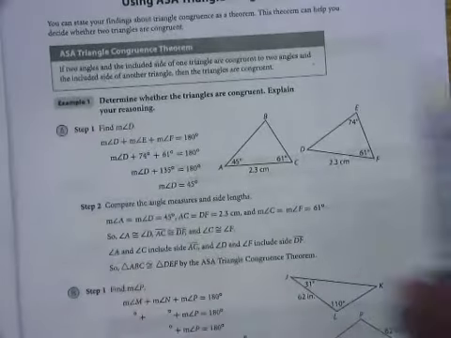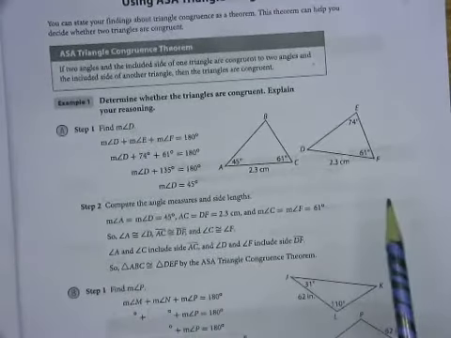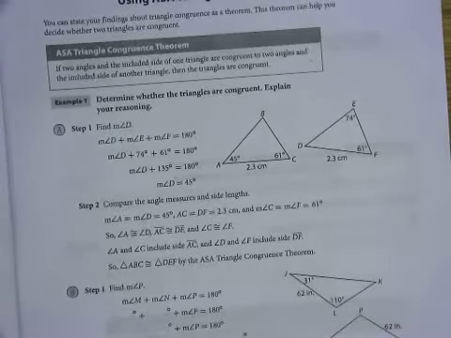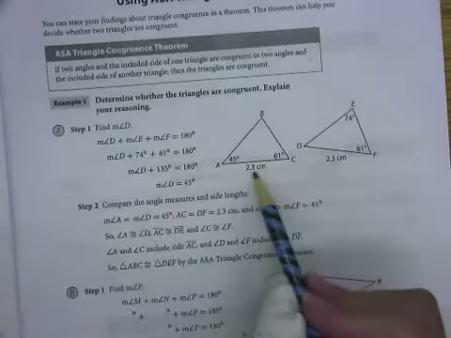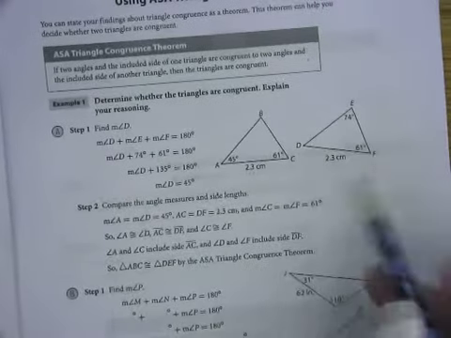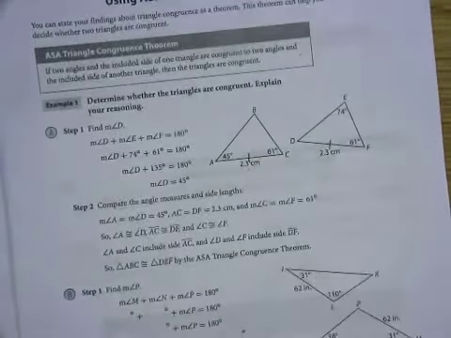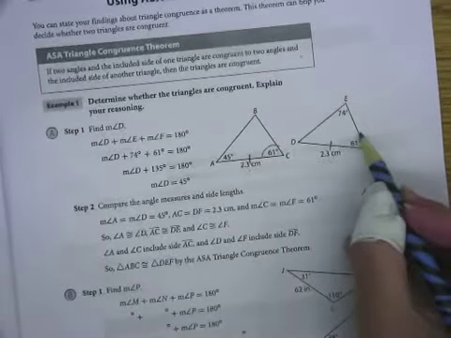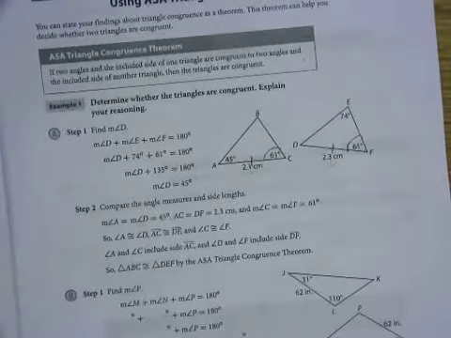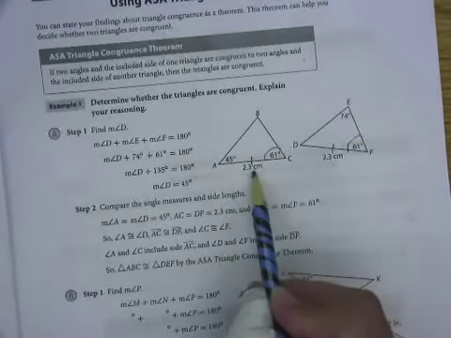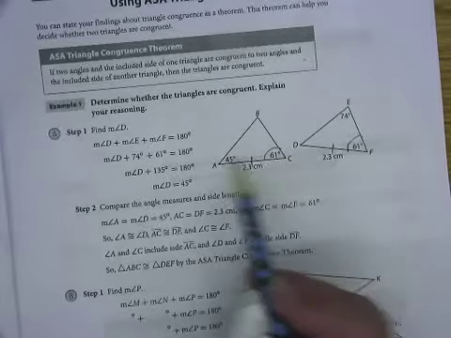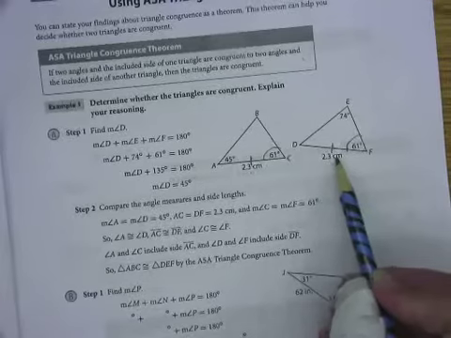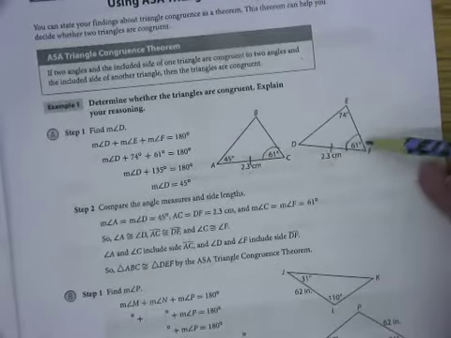In example 1, we're comparing the angle measures and side lengths of these triangles and determining whether the triangles are congruent. I have this 2.3, I have this 2.3, so I know that's congruent to this. I know this angle is 61, and I know this angle is 61, so they are congruent. And 2.3 is the included side between these two angles in triangle ABC, but 2.3 is not the included side between these two angles.